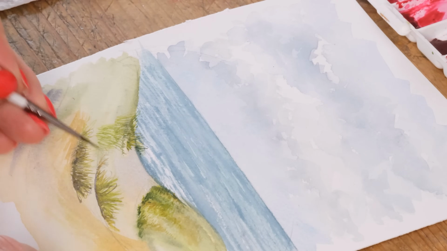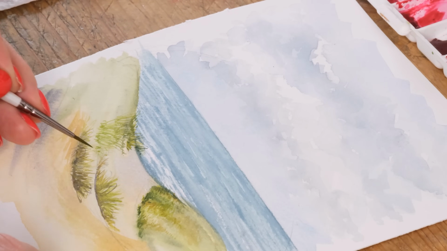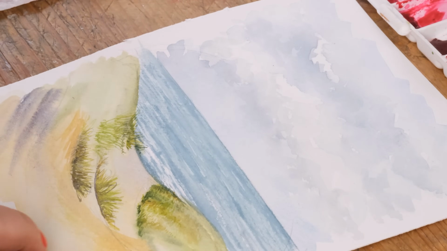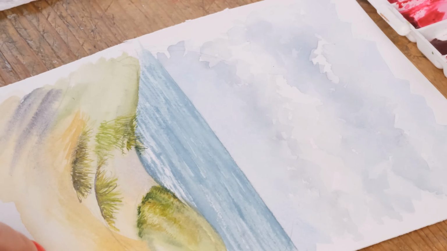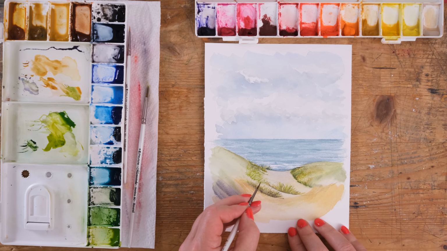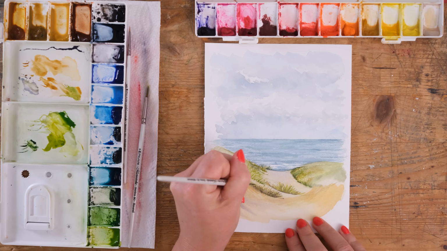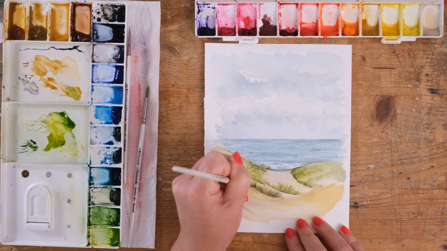So again, if you look, I'm changing the angle of my brush depending on what it is I'm painting. So sometimes it'll be nice and high, like that, and then other times I'll be getting in with the lower angle. I want different elements of control, and then I can start to build up the longer grasses in the front.